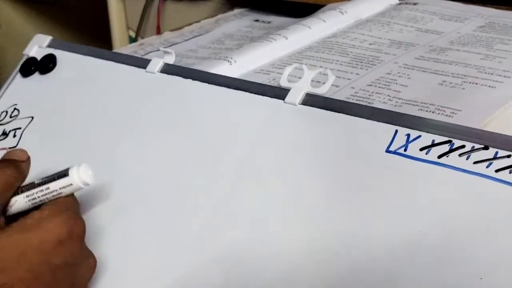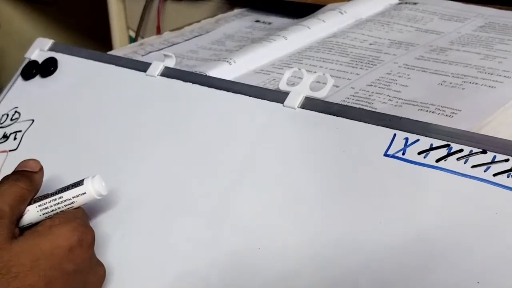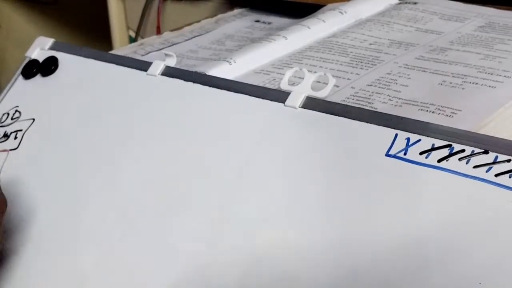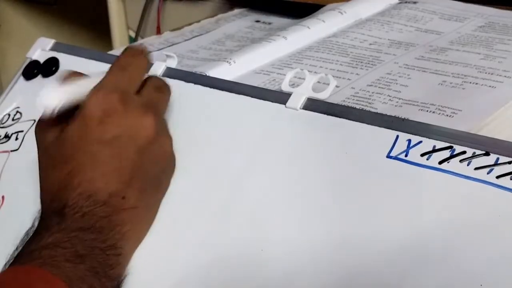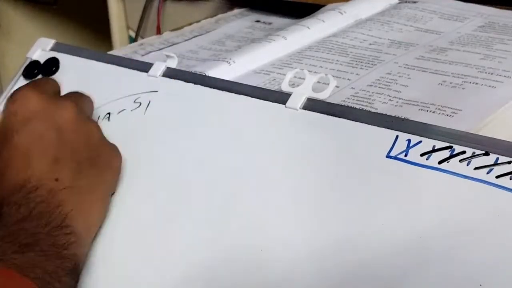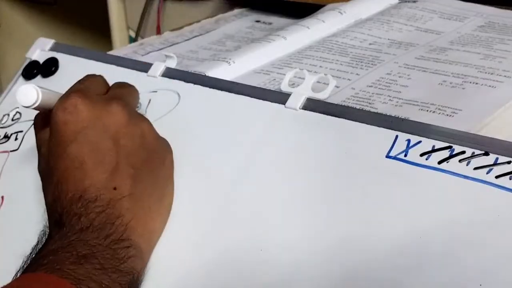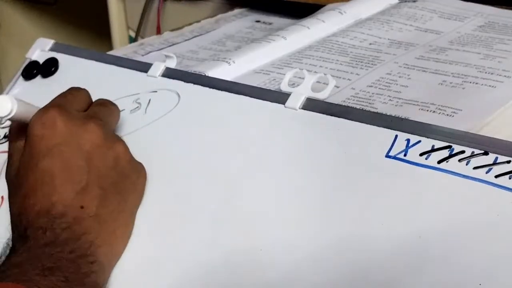That's this question from mathematical logic. It is from GATE 14, set 1. Set 1 has 13 questions.